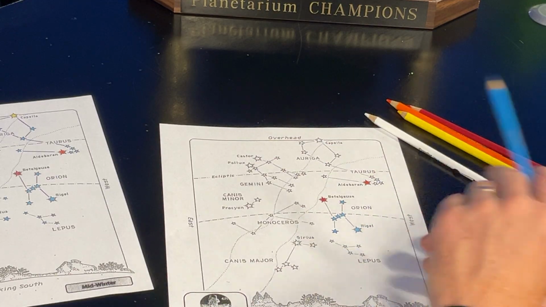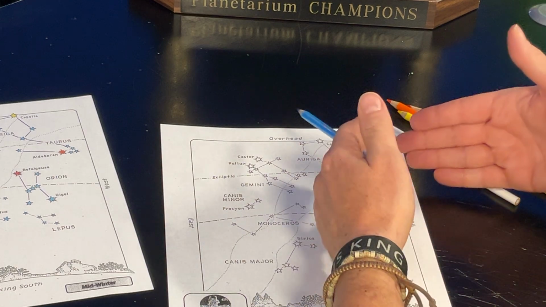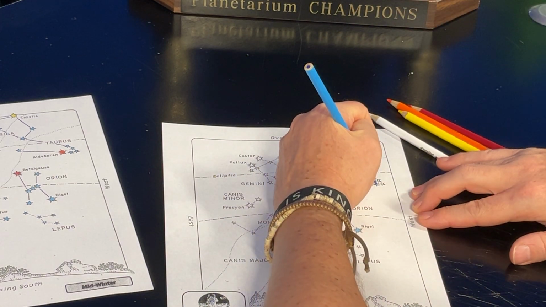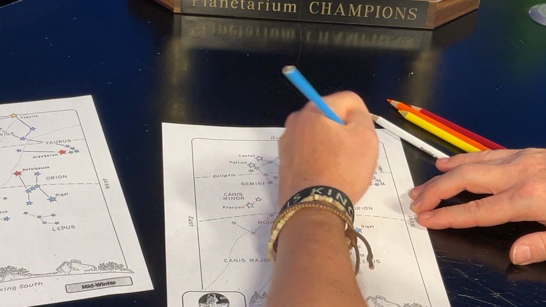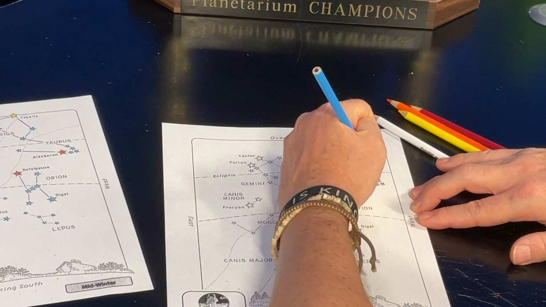This grouping is called the Hyades. So fifth grade, let's give that a shot. Everybody, Hyades. Good. So the stars in the Hyades are fairly young, and they're starting to spread out on the sky. So let's all color them blue.